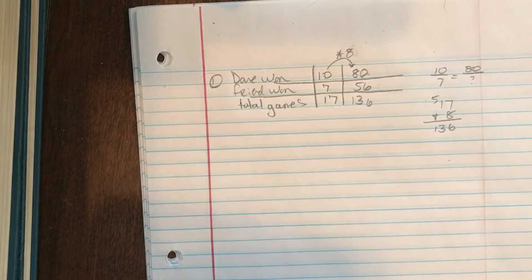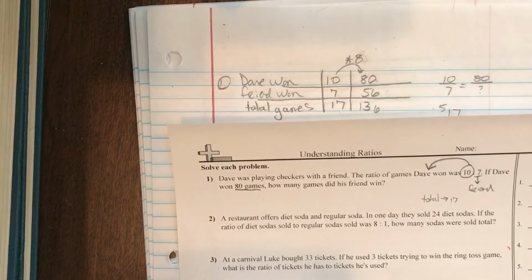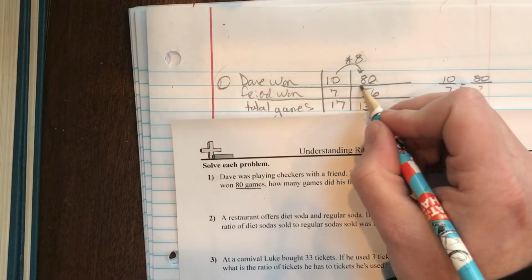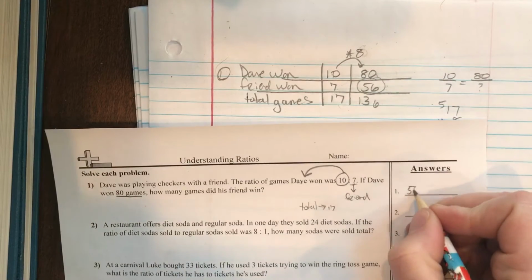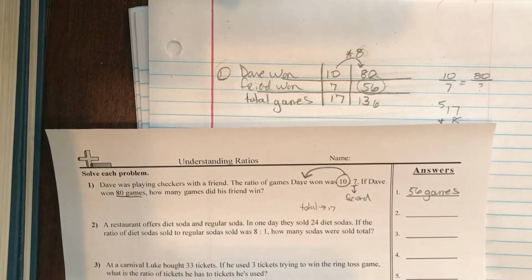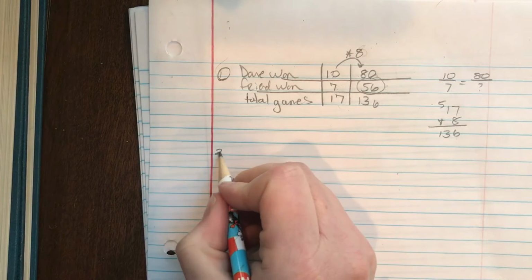I'm going to come back to the problem now that I have the table all filled out and see what it's really asking for. How many games did his friend win? So ultimately, inside of this table, my final answer is 56 games. Always have a label because there's always context. Let's look at number 2.